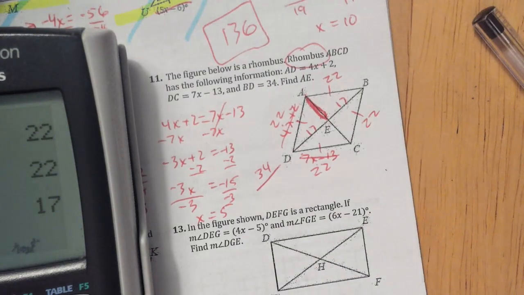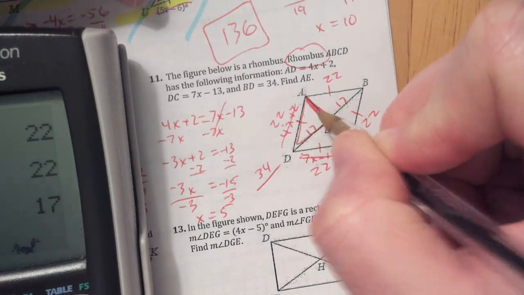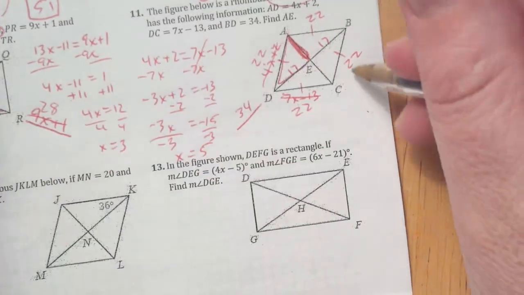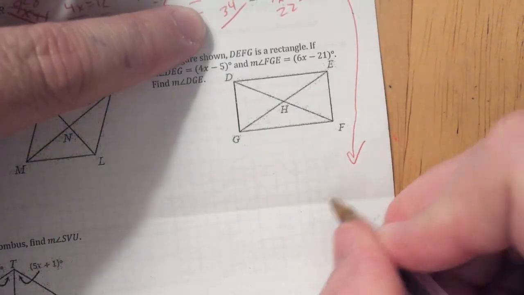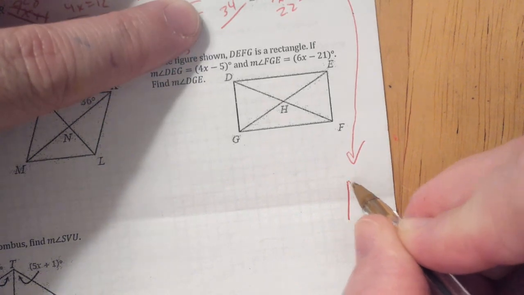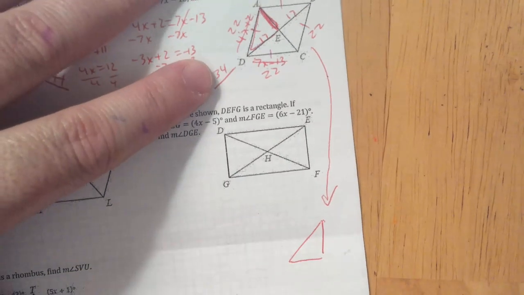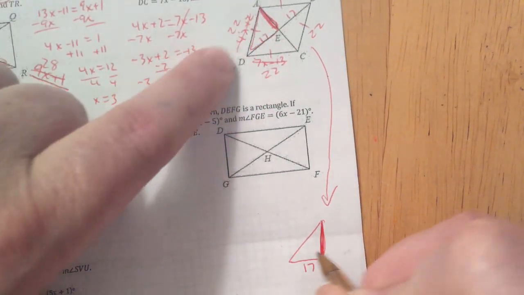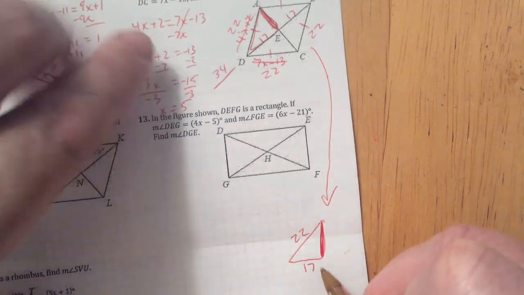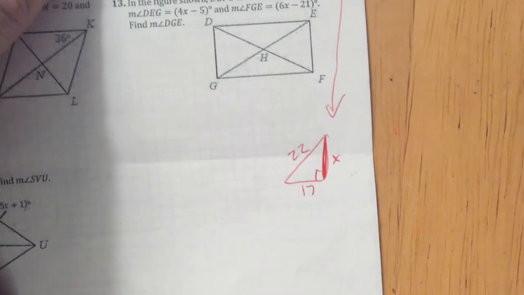So in this case, right here is the right triangle. Now I ran out of room, so I'm going to put it down here at the bottom. Let's see, we have this triangle where, just zoom out a little bit. So this is 17. This is the side I'm looking for, and this side right here is 22. All right, so I'm going to call that X. And we're just using the Pythagorean theorem.